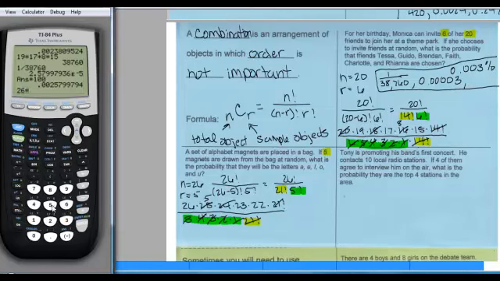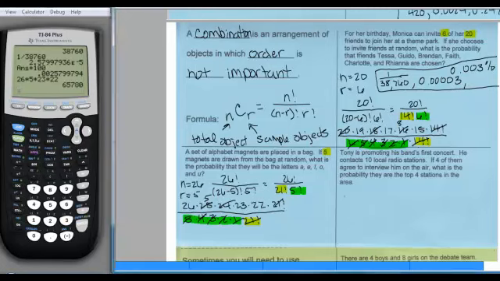26 times 5 times 23 times 22 is 65,780. So 1 over 65,780.